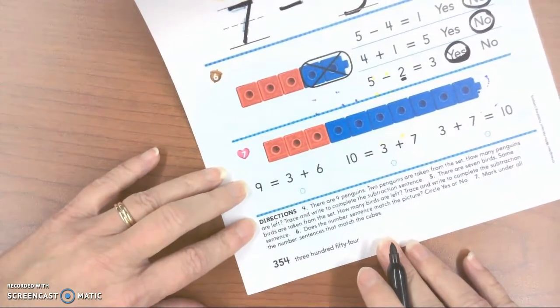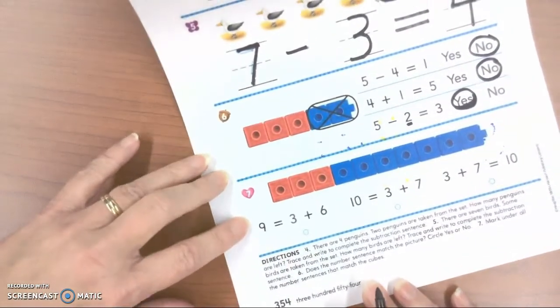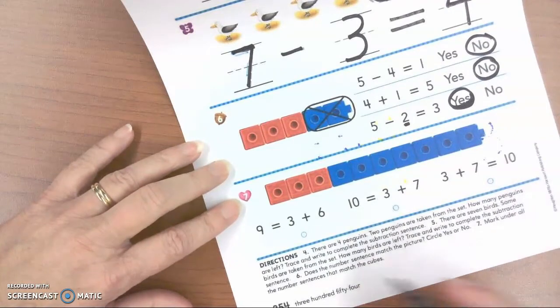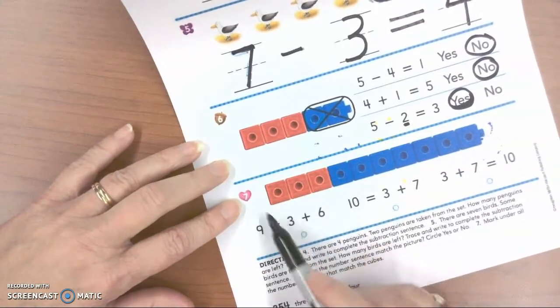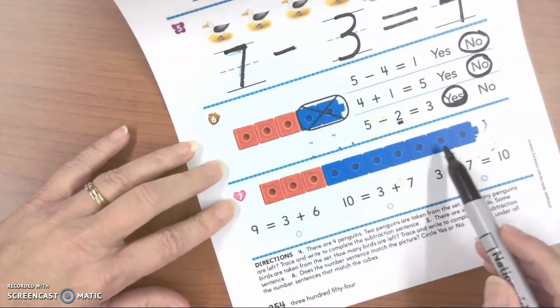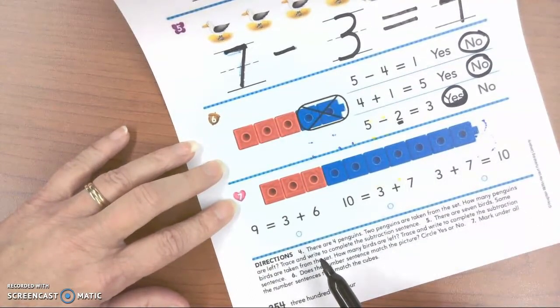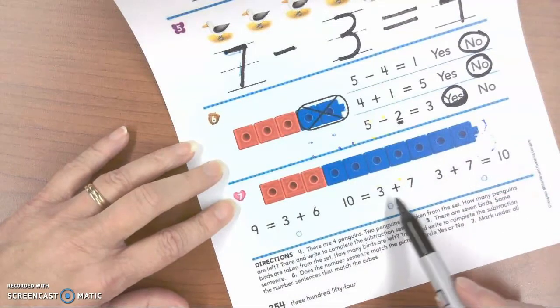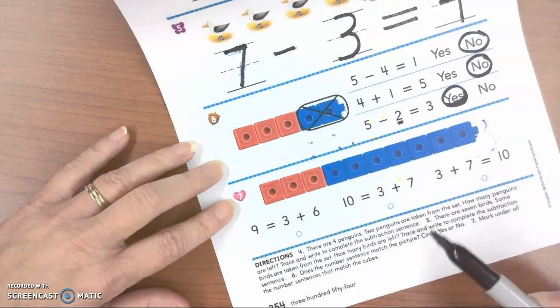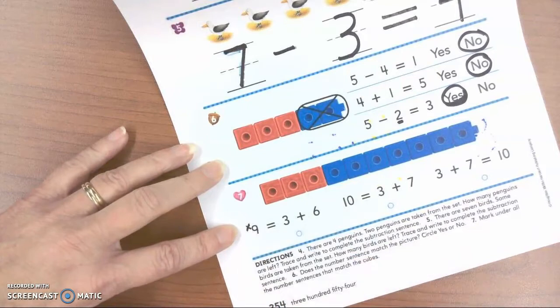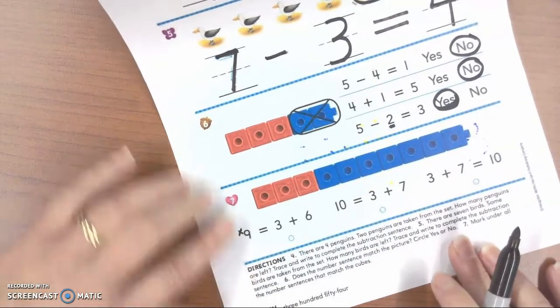Question number 7. Mark under all the number sentences that match the cubes. So we need to do some work here and see what we have. We have 1, 2, 3 red cubes, and you were probably able to subitize that or see it automatically. And then we have 1, 2, 3, 4, 5, 6, 7 blue cubes. So we have 3 and 7. Well, I see 3 and 7 in this equation, 3 and 7 in this equation. But here I see 6, so we know that it doesn't match. So I'm just going to put a little X by that to tell me that it doesn't match.